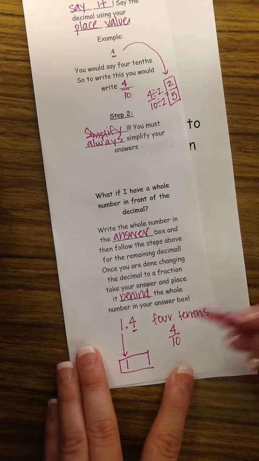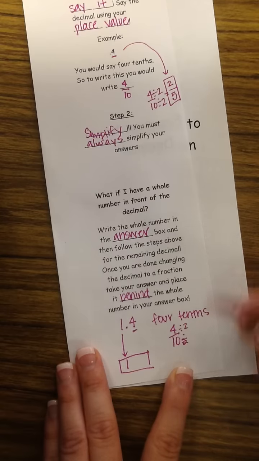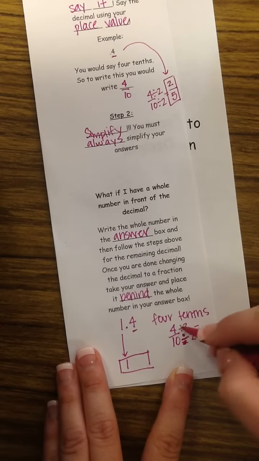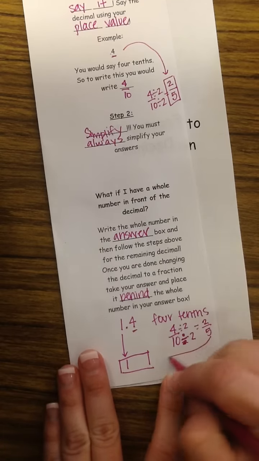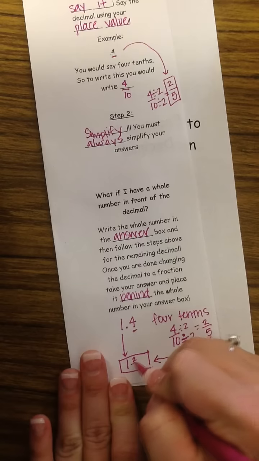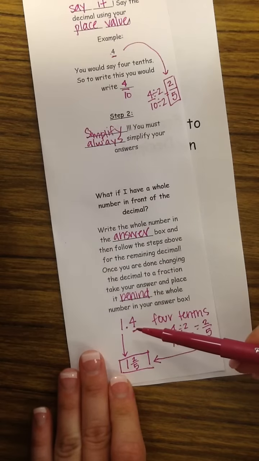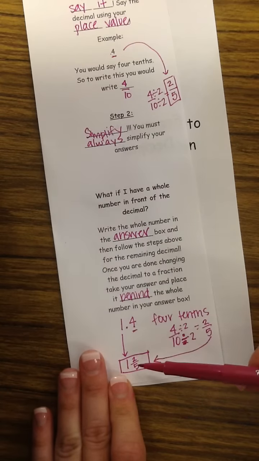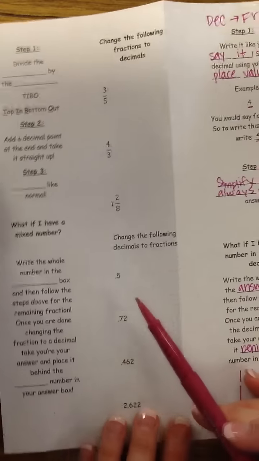Step 2 is always simplify, so we need to divide both by 2. Messed that up, I apologize, that's a division sign. 4 divided by 2 is 2, and 10 divided by 2 is 5. Now that I have my simplified fraction, I'm going to take it over here and add it behind my whole number in my answer box. So there we have it. 1.4 as a fraction is written 1 2/5. So let's go over here to our examples. Okay, let's go to our examples.